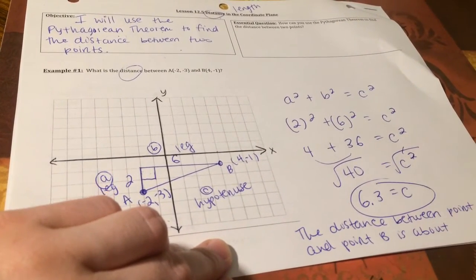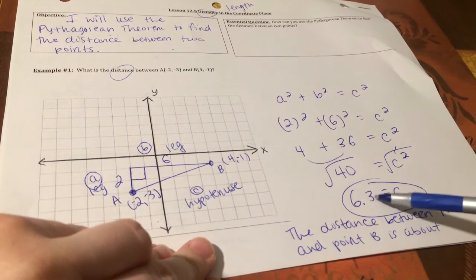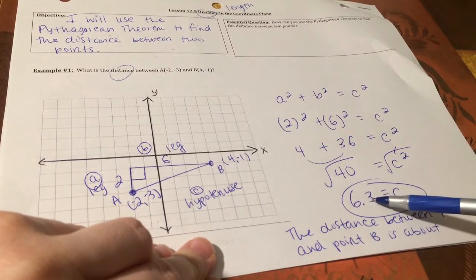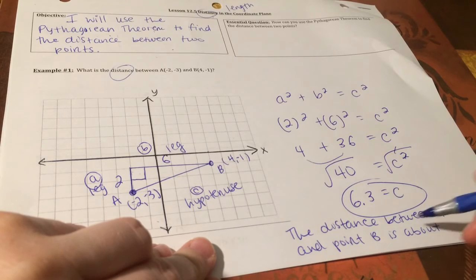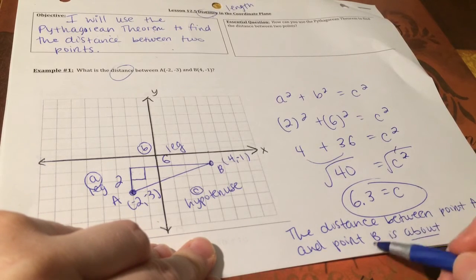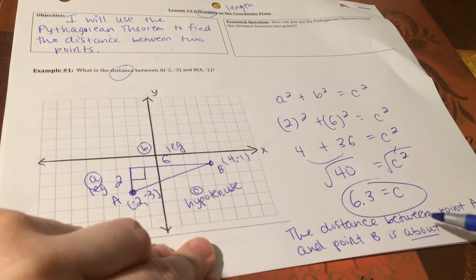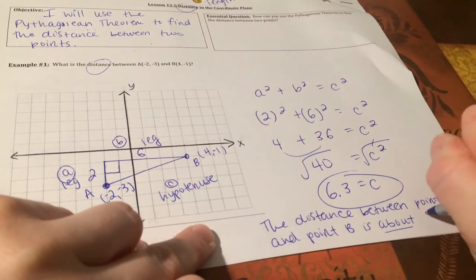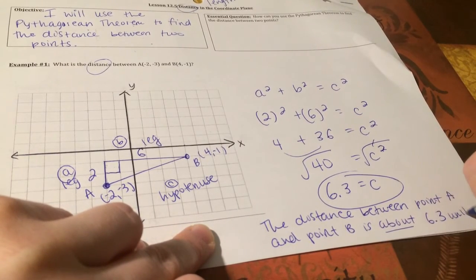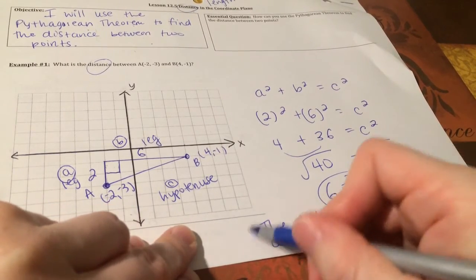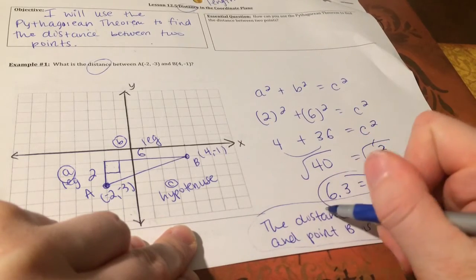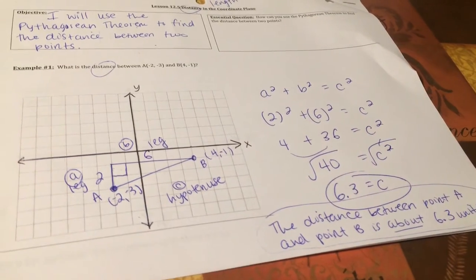It's not exact. When you round a number to the nearest tenths place, that's when you use the word about. So the distance between point A and point B is about 6.3 units on the coordinate plane.